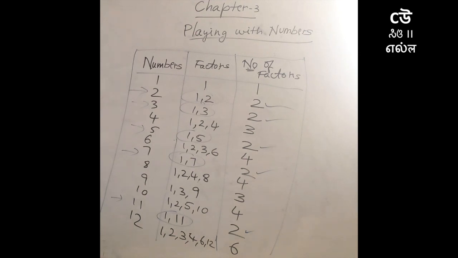You can try to find some more prime numbers after 12 also. After 12, you find the factors of 13. If the number of factors is 2, then you can consider that number as a prime number. Then next check 14. Write the factors of 14. If you get the number of factors as 2, then you can consider that as a prime number. Otherwise, you don't need to consider it as a prime number.